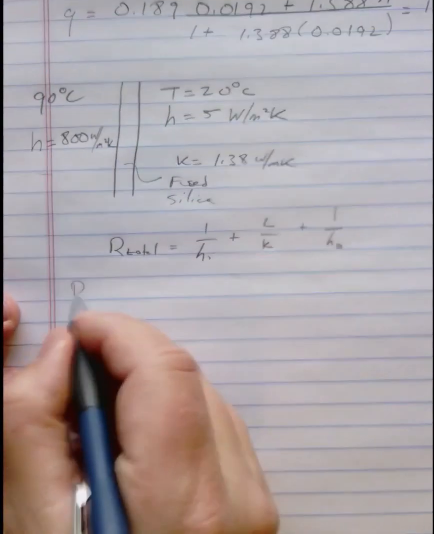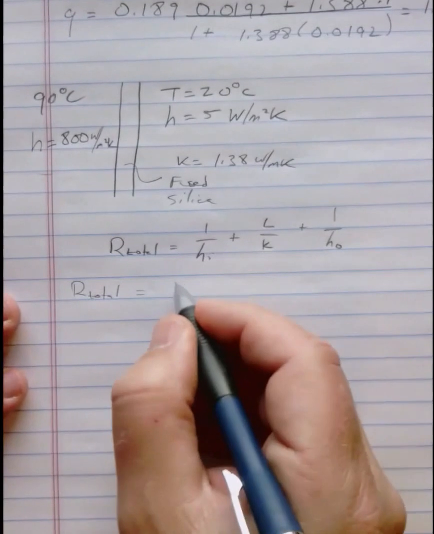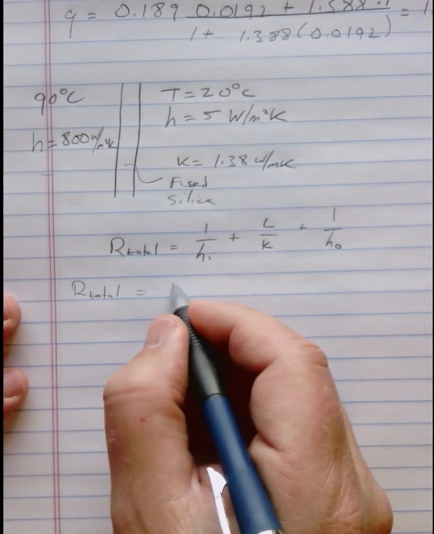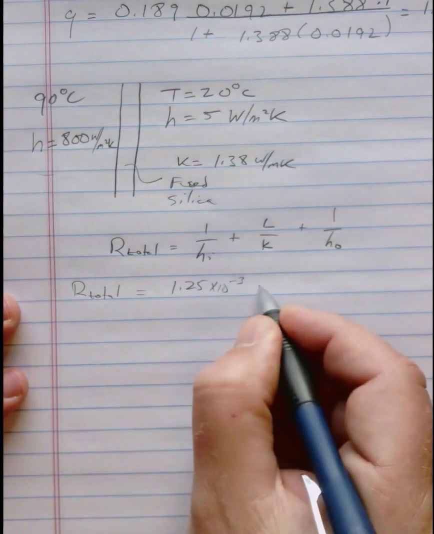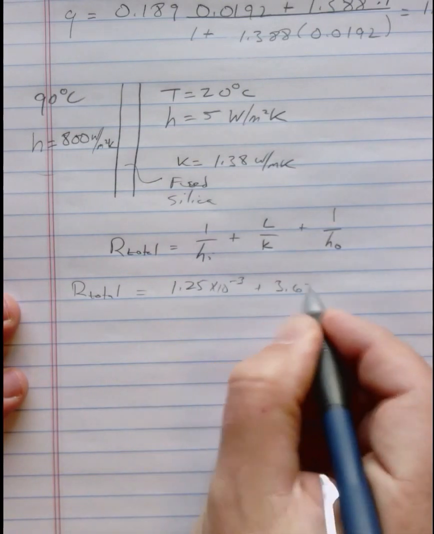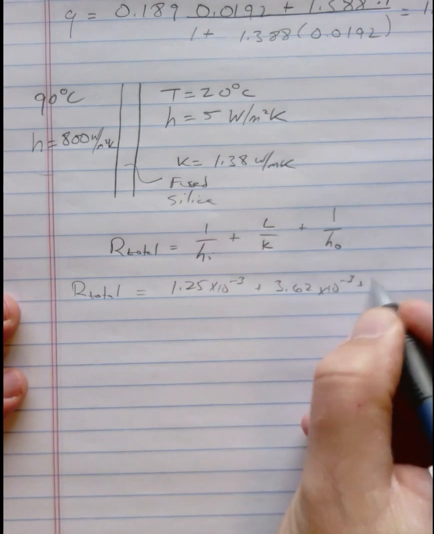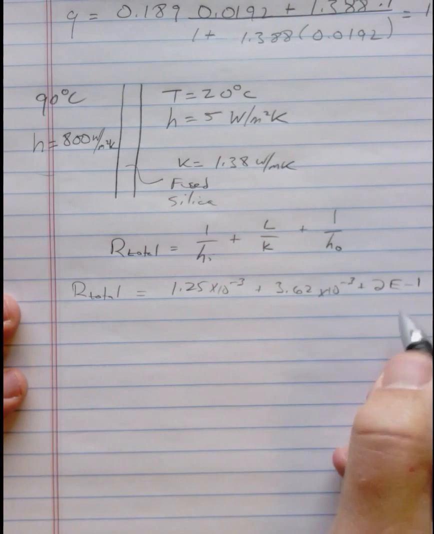So my R total then is equal to 1.25 times 10 to the negative 3 plus 3.62 times 10 to the negative 3 plus 2 times 10 to the negative 1. So this is our big player here.